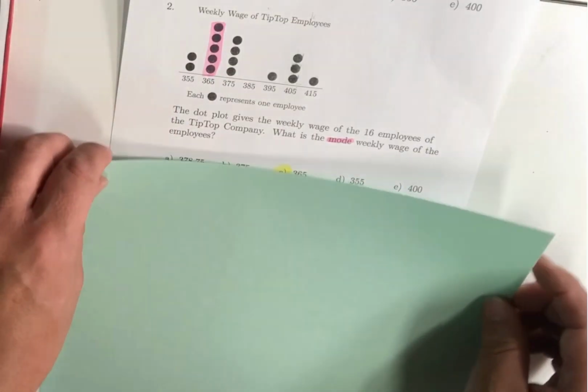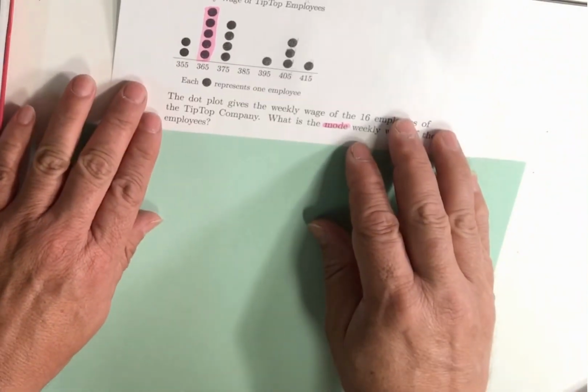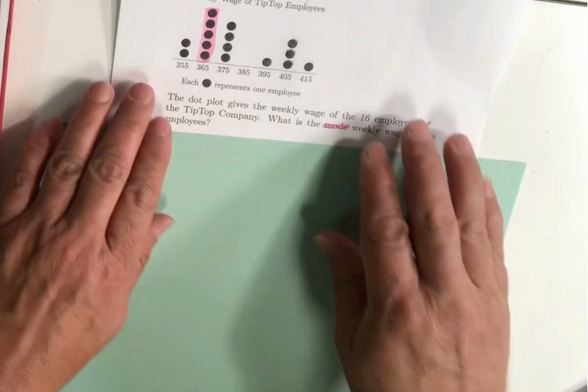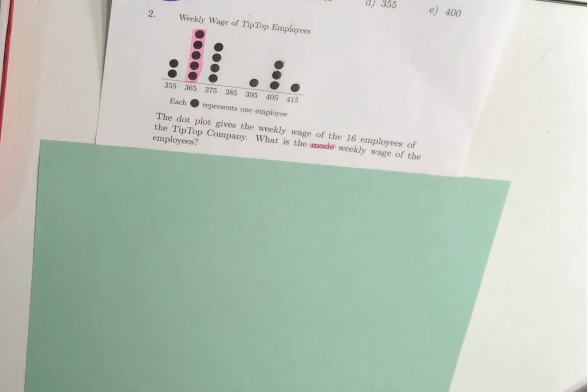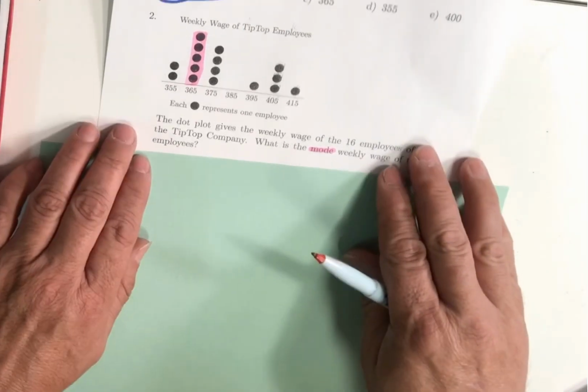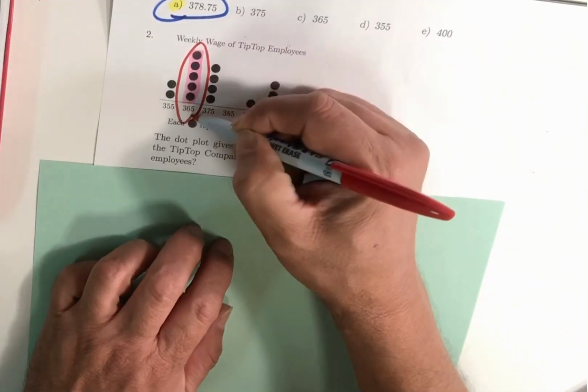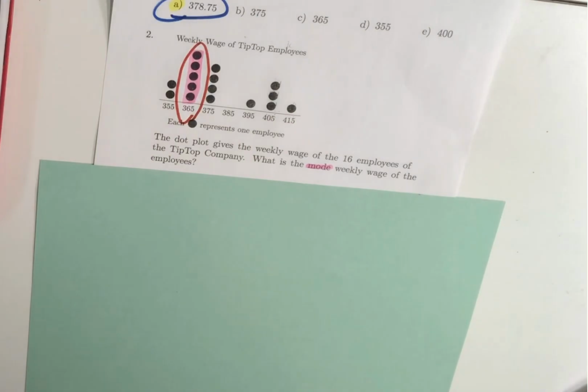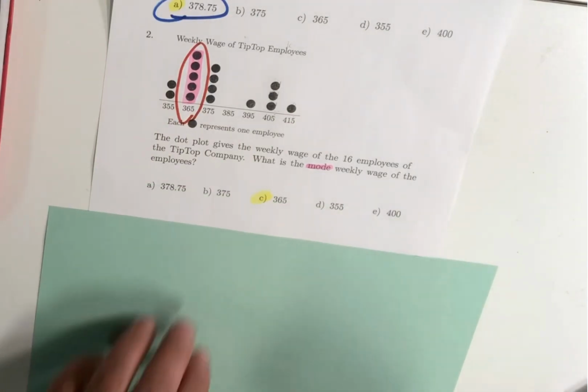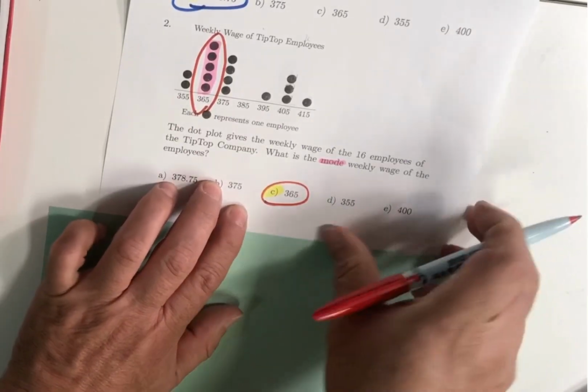All right, let's go on to number 2, and of course, we're going to take a look at the keyword for number 2. The key word in number 2 is the mode. The mode is the one that happens most frequently. So all I got to do is take a look at the graph. And you're going to notice that this guy, 365, occurs 5 times. So the mode is 365, letter C. Easy, right? I told you so.